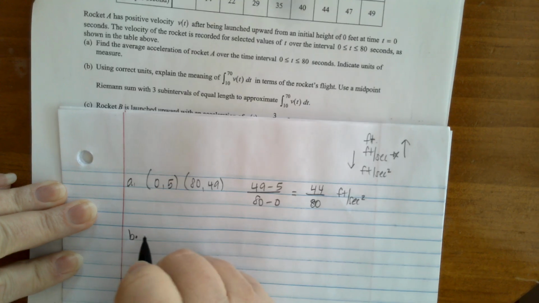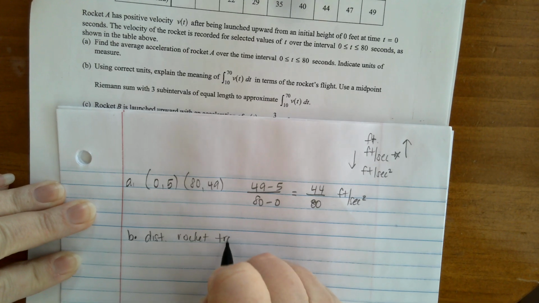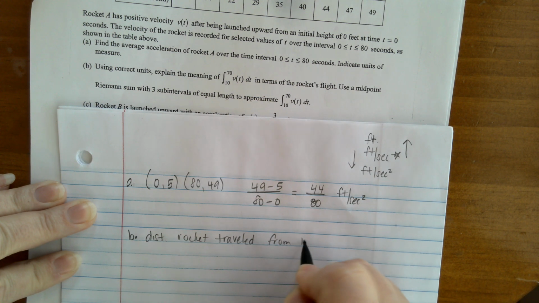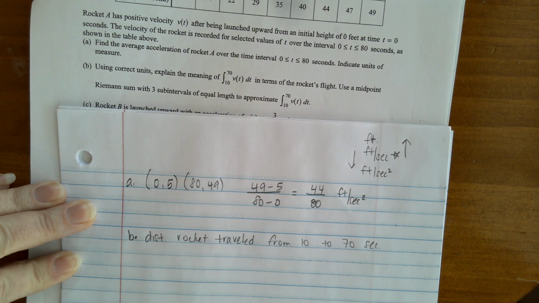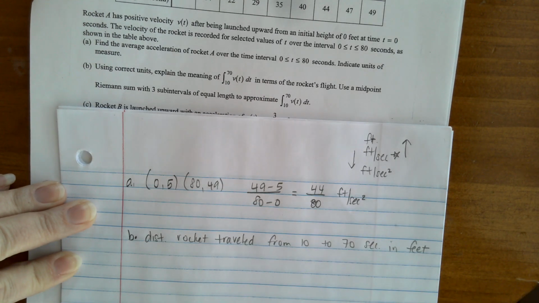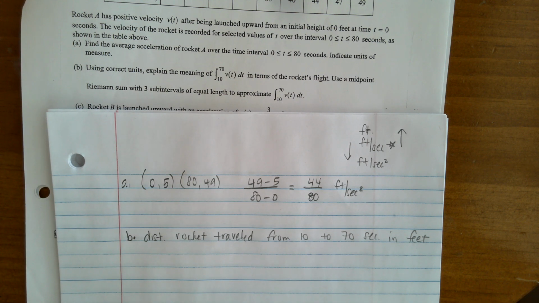So it's just going to be the distance the rocket has traveled from 10 to 70 seconds, in feet. So you've got to tell them what kind of units you're using. You've got to tell them where you started, where you stopped. And so you need all those pieces when you're doing it. The distance the rocket traveled from 10 to 70 seconds, in feet.